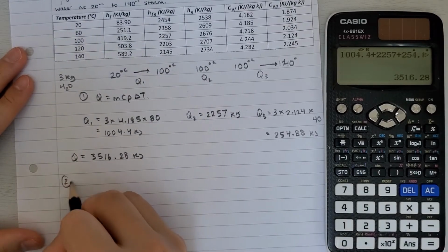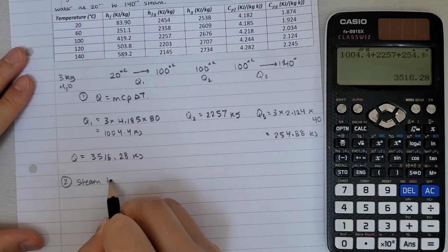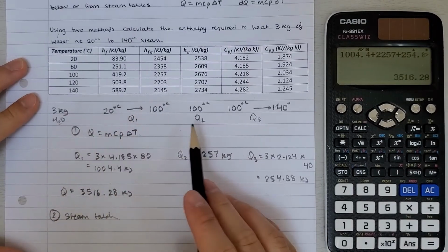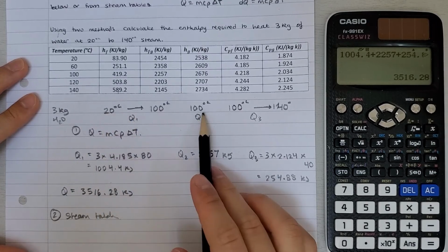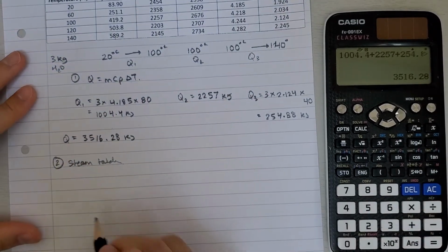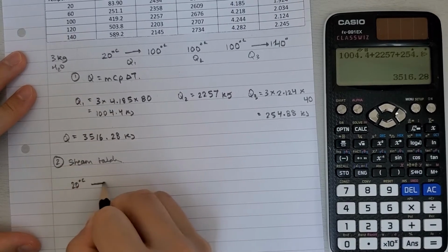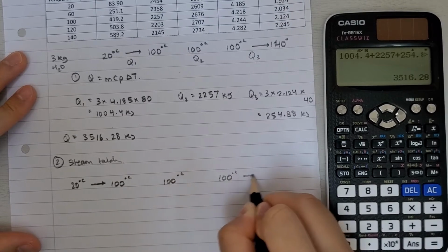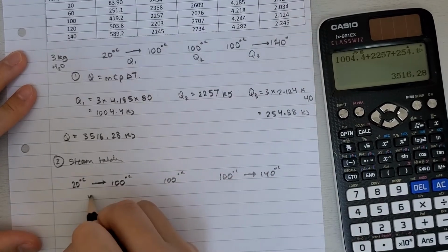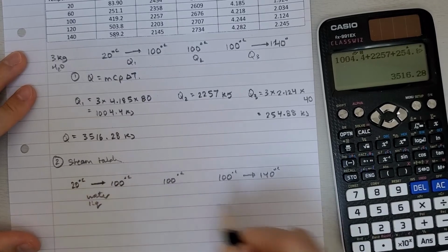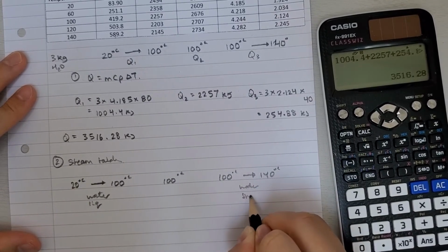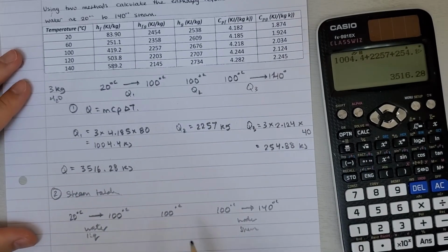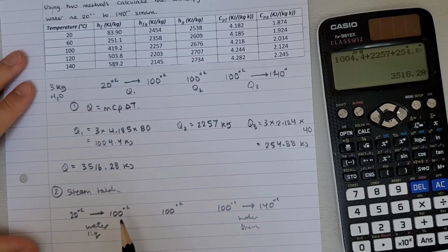Method 2, steam tables. We still have the same process in that we have 20 to 100, 100, 100 to 140. So if I write that again, 20, so we have water here, liquid water, steam, and then this is the vaporization part. So we're going to minus the enthalpies.